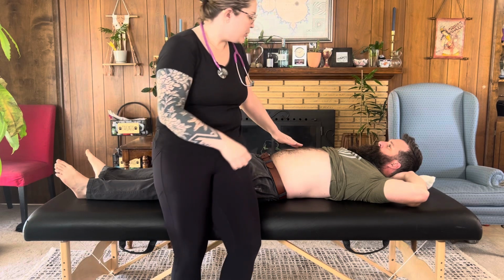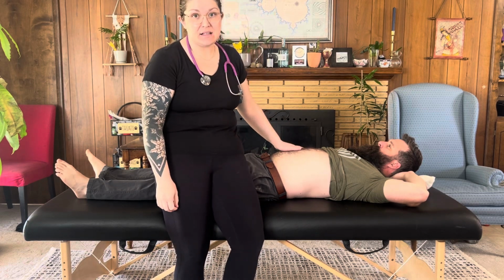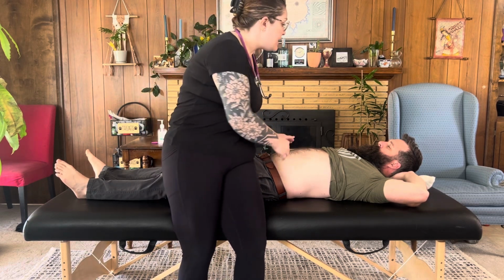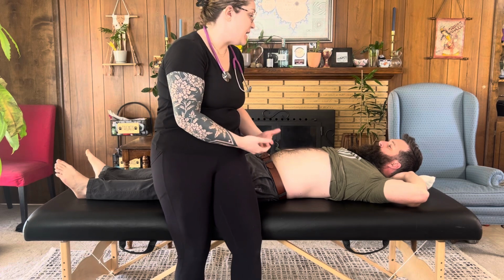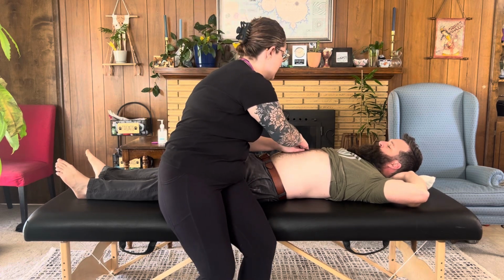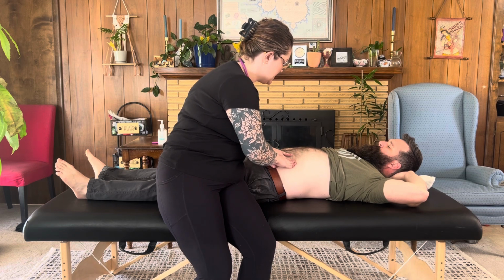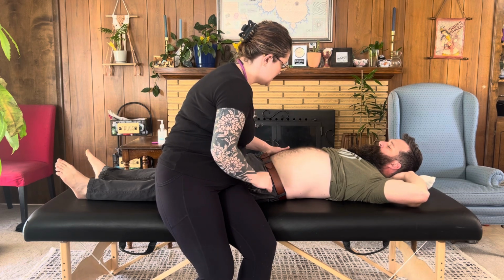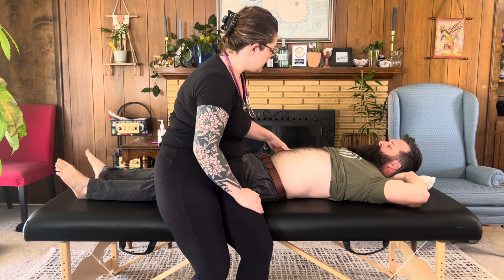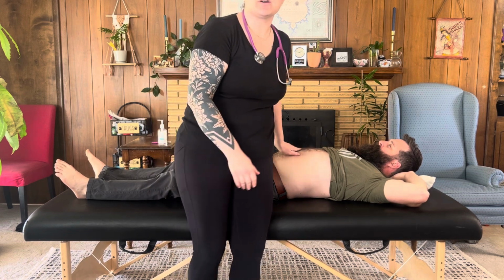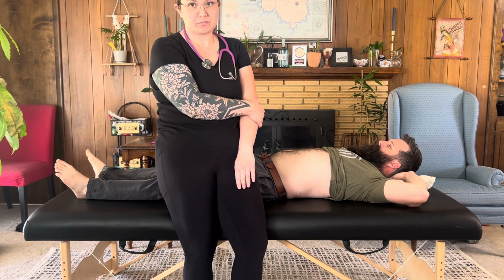All right, so next I'm going to palpate lightly in each of the 4 quadrants. Tell me when I do this if there's any pain or tenderness, okay? Nope. Good. All right, next we're going to percuss the liver.